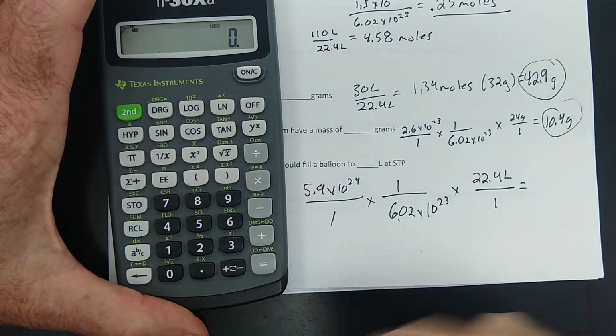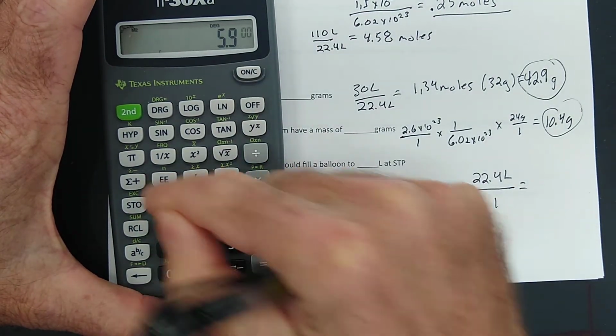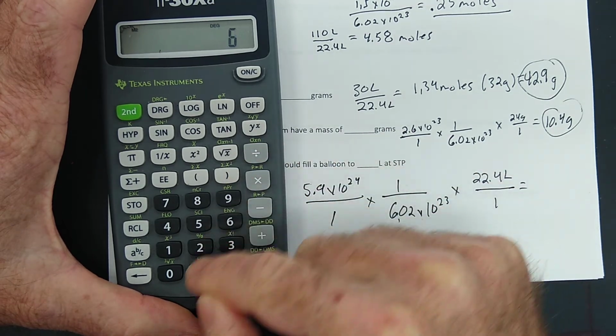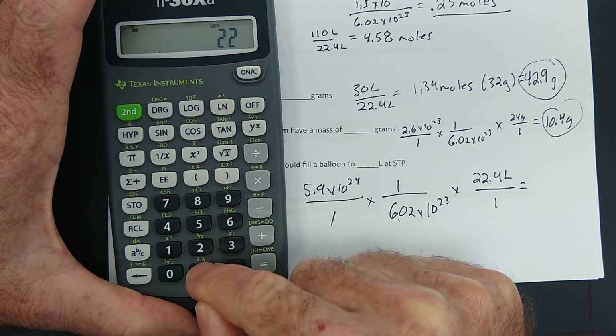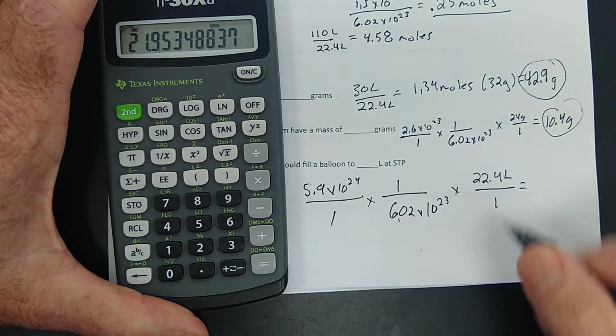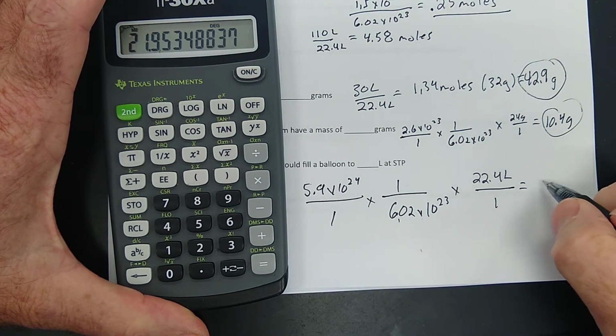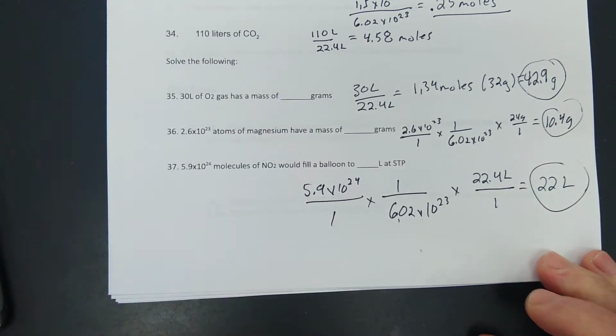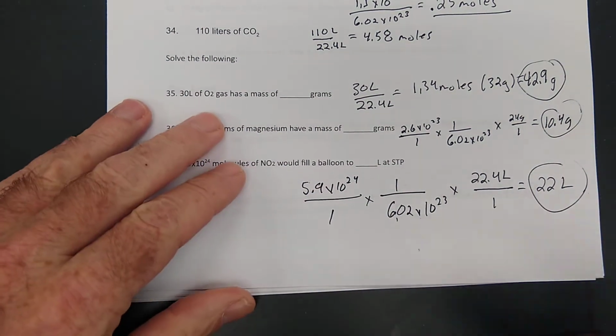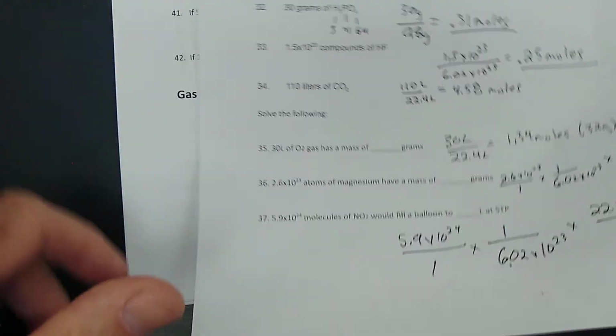So here we go. My calculator's off. Nice. 5.9 EE23 divided by 6.02 EE23 times 22.4 equals 21.95, or we'll just call it 22 liters. We'll just round that one off. Okay, excellent. Let's keep going. We're almost halfway through this bad boy.